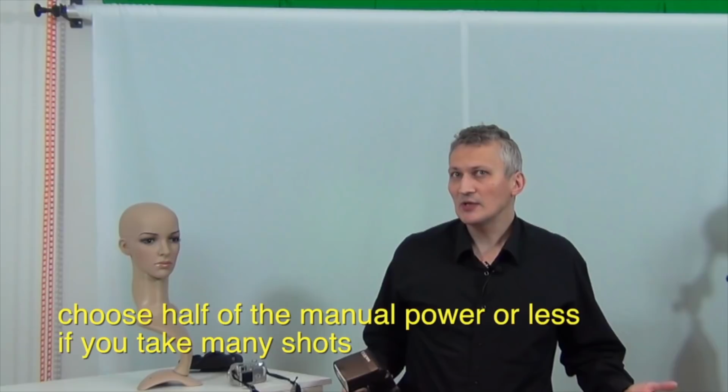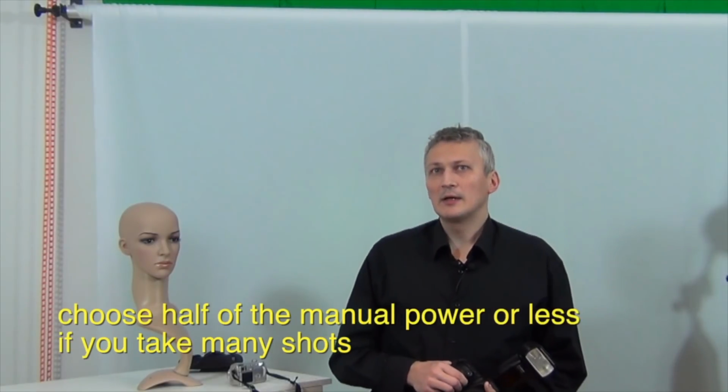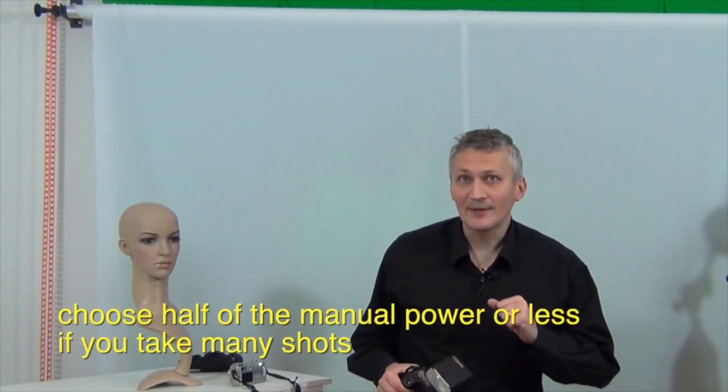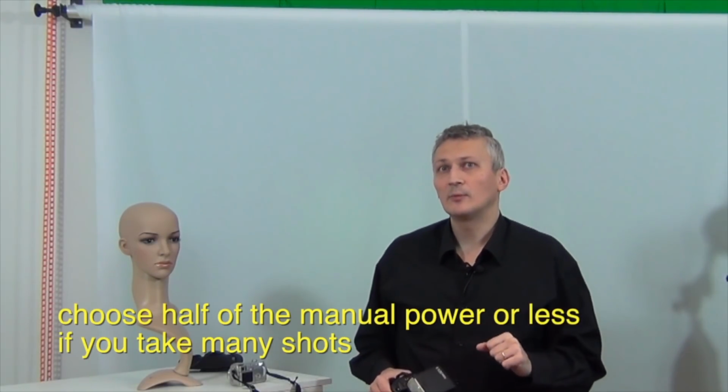If you intend to use the flash for many shots in one session, I would decrease the power and do the same exercise of adjusting the camera settings. I promise you that within 3 to 4 shots, you will get it right.